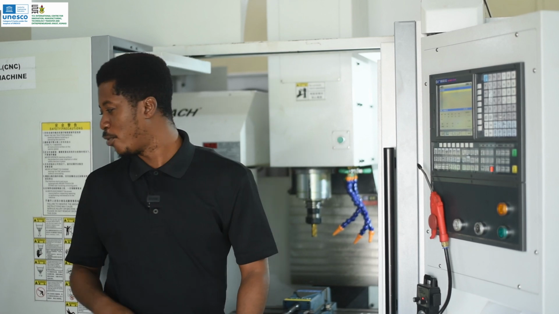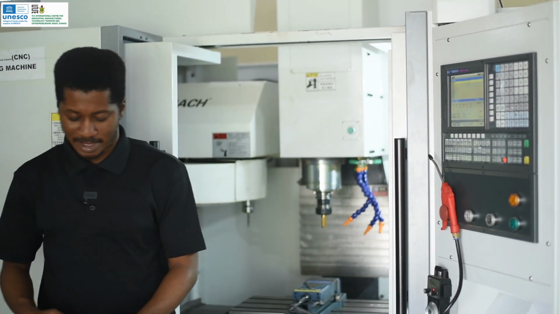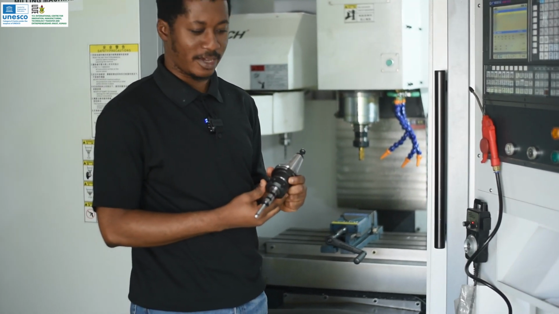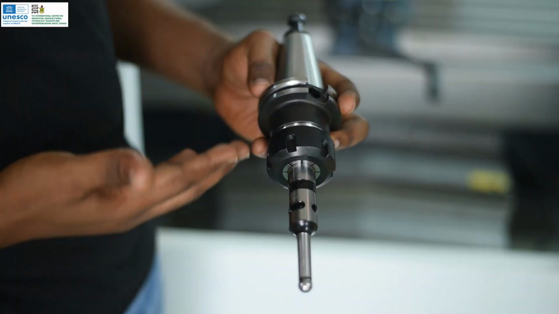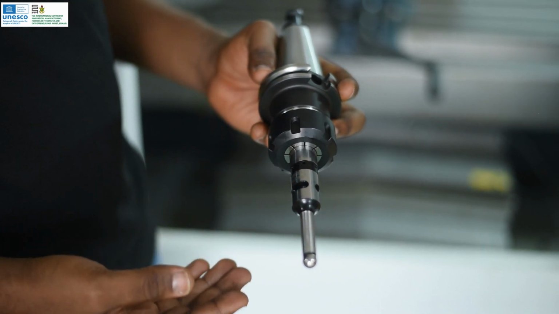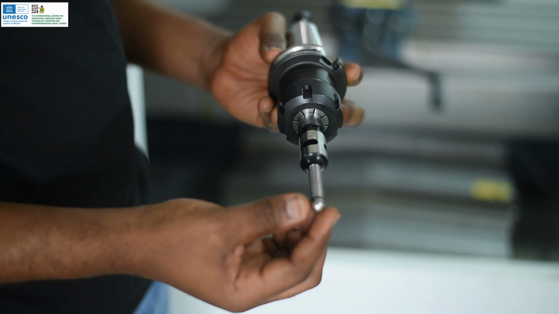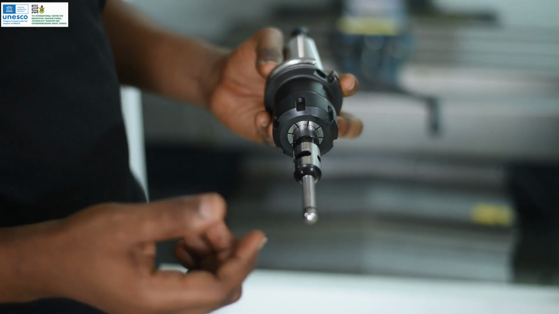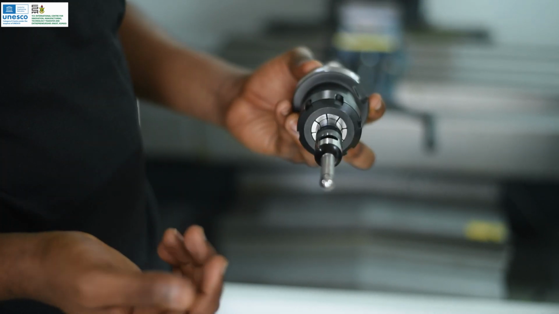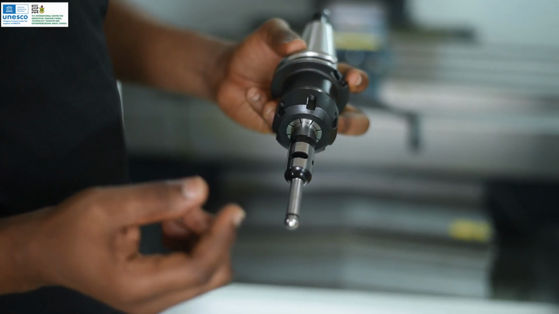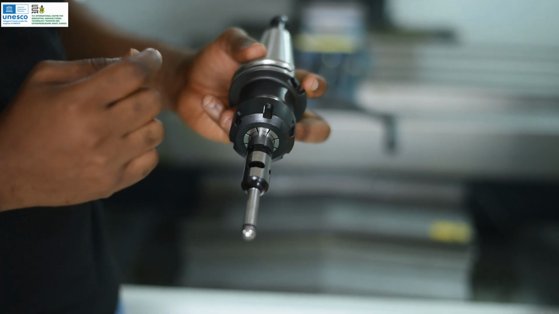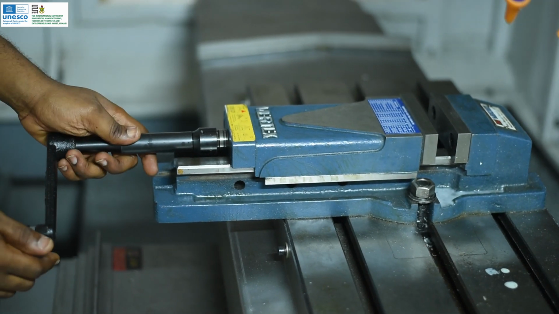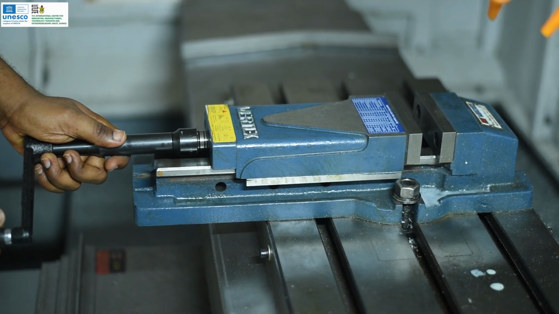And for that, we're going to be using this tool here. It's called an edge finder. It's already been mounted into a tool holder. An edge finder has a precision ground ball point that is ground to exactly 10 millimeters, and we can use that to find the exact edge of our workpiece.